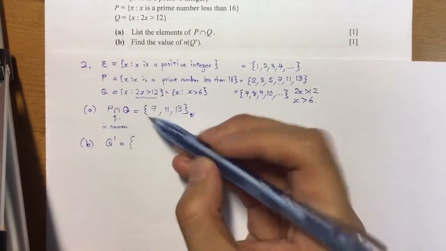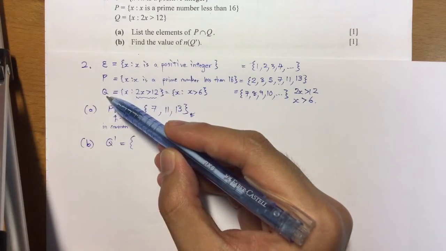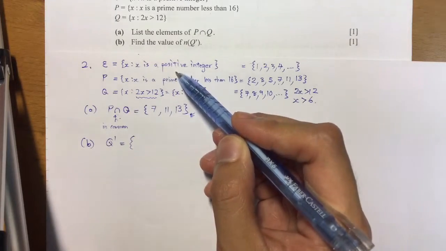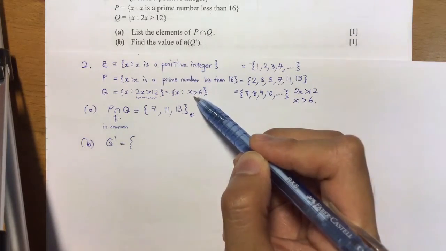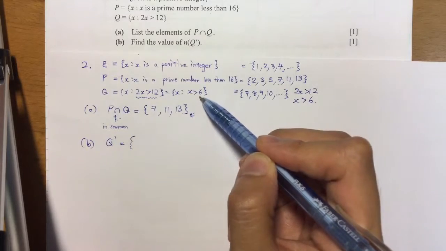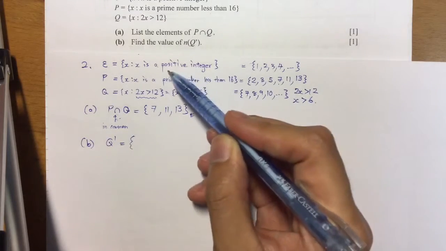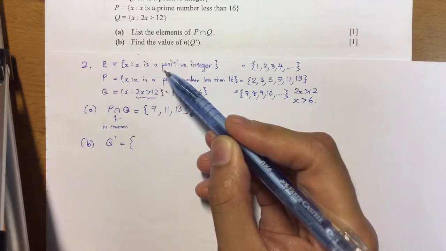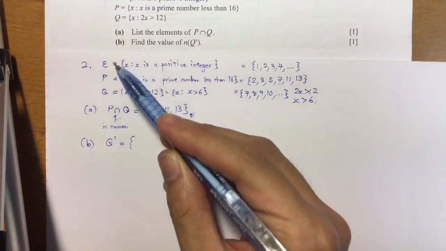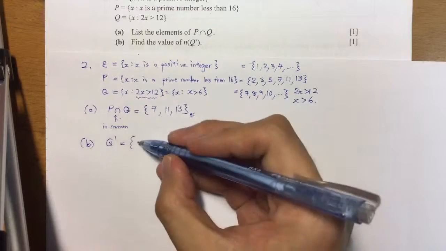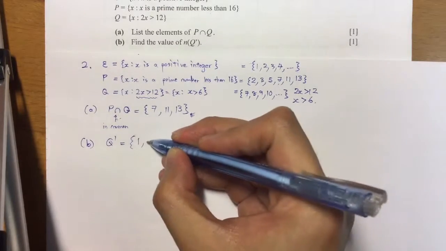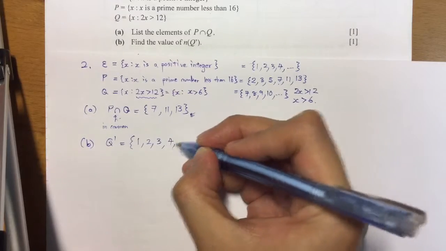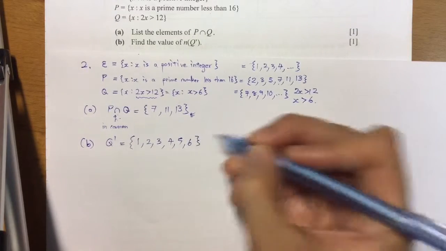Recall, Q complement means everything that's not inside Q but is still within the universal set. So it means any number that's less than or equal to 6. If we want numbers less than or equal to 6 and yet stay a positive integer to stay inside the universal set, we will have 1, 2, 3, 4, 5, and 6.